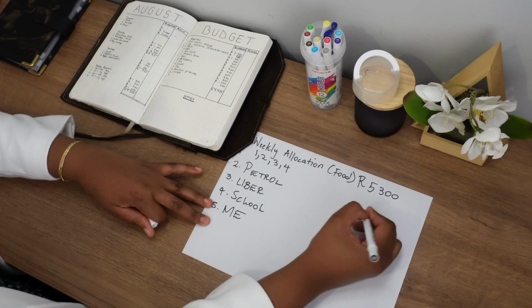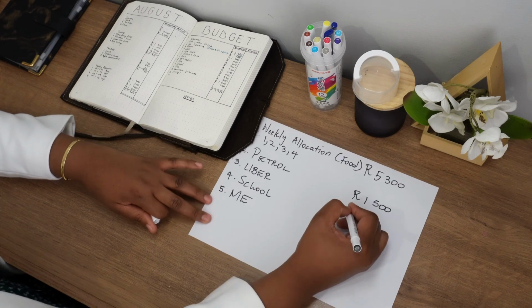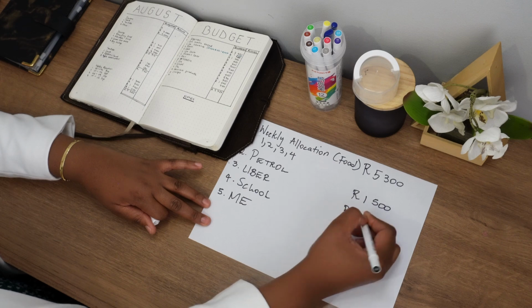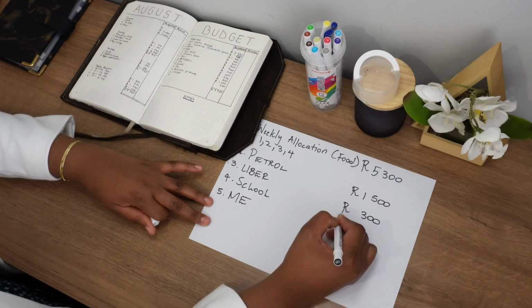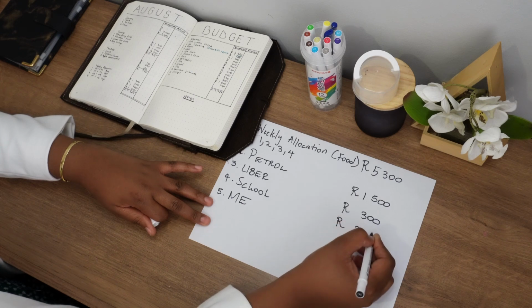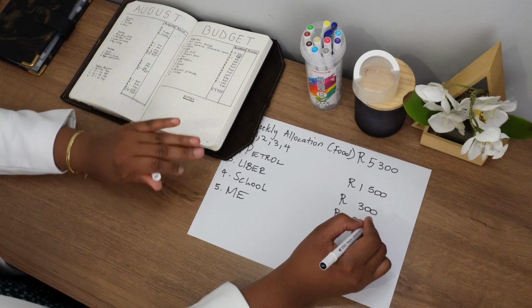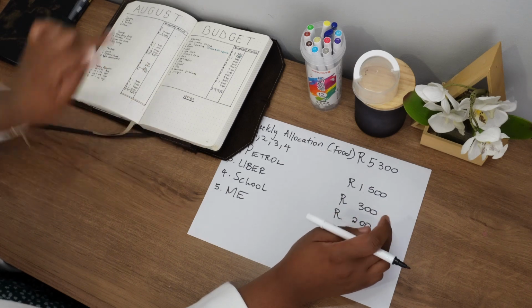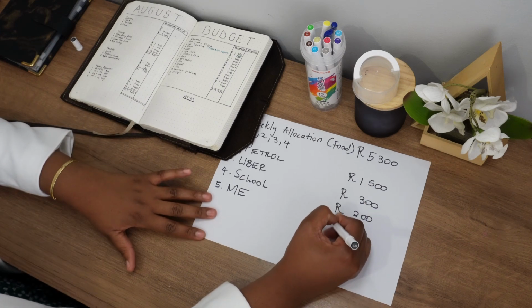For petrol, it is 1,500. For Uber, it is 300. For school, it is normally 200, even though my budget is more, but the other one we pay directly to the school using EFT, and so I do not need to withdraw money for that.